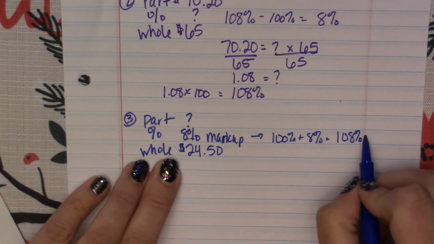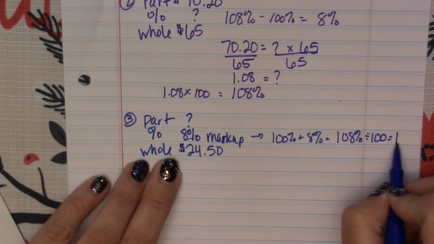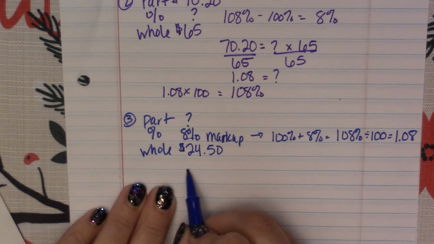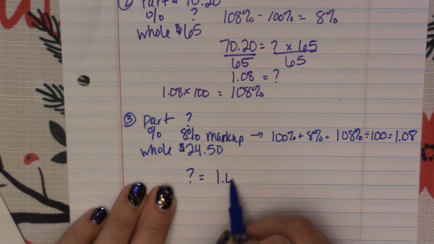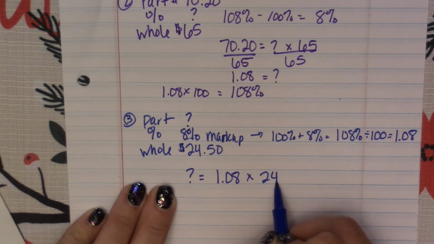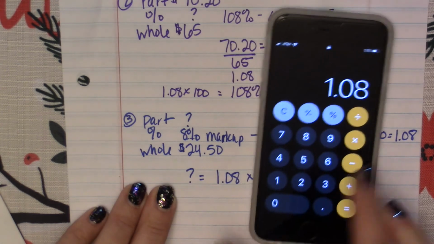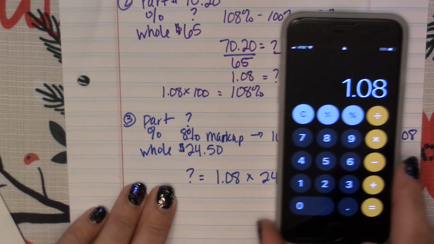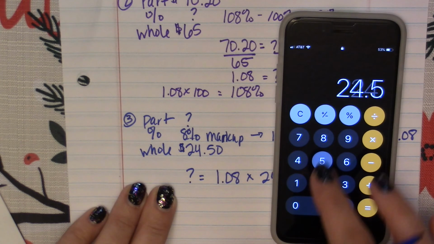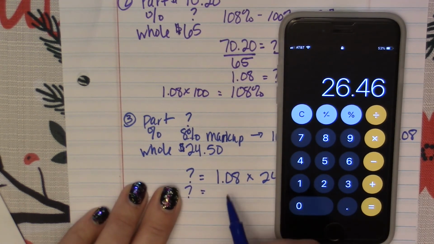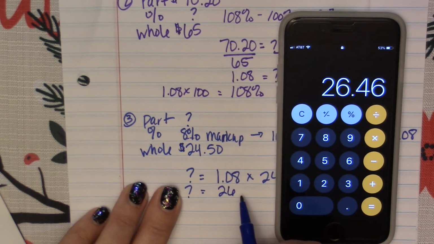So we're going to take our 108% and turn it into a decimal. So our decimal would be 1.08. All right, so let's use our equation. Part equals percent times the whole. We'll use our calculator. 1.08 times 24.50 gives us a new selling price of $26.46.